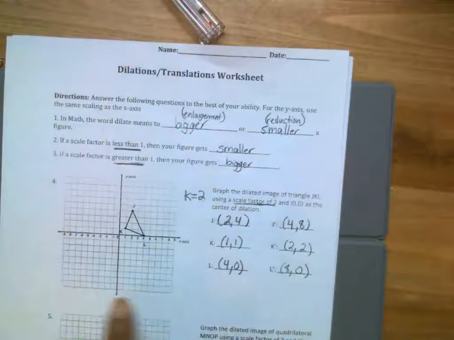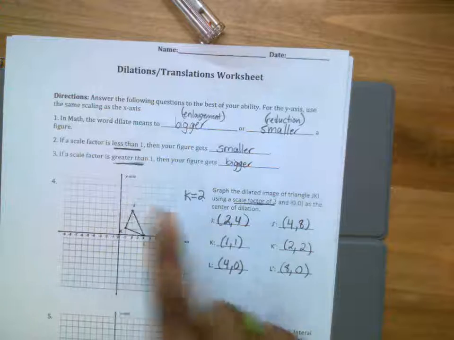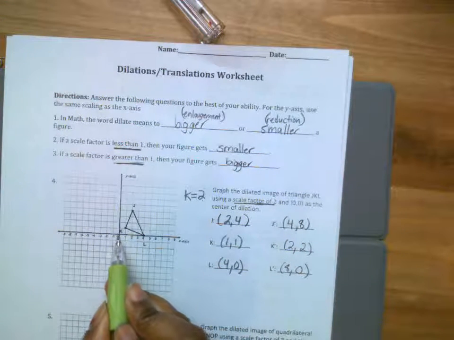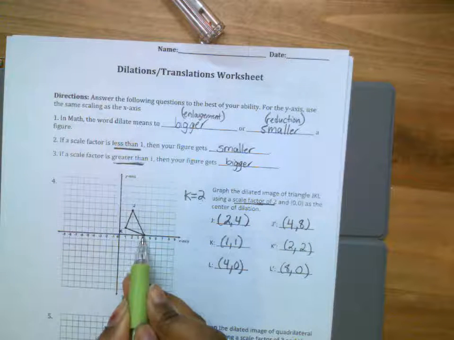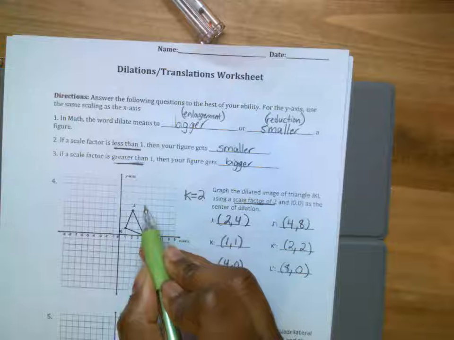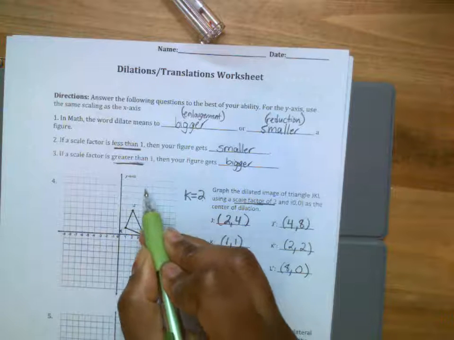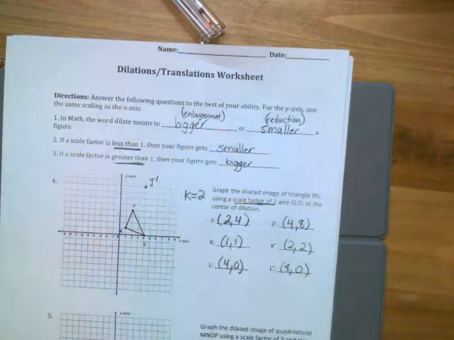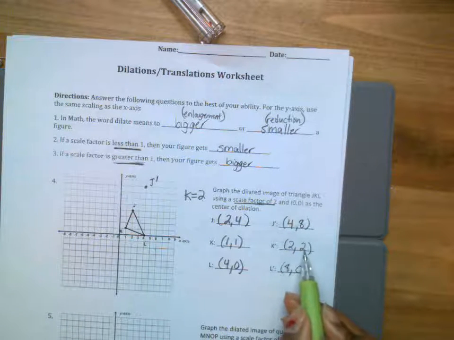So we graph them here. 4 and 8. So we go over 1, 2, 3, 4, and go up 1, 2, 3, 4, 5, 6, 7, and 8. This is J prime. Then we have 2, 2.